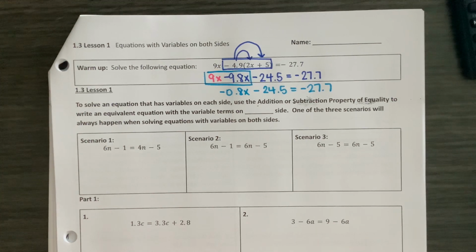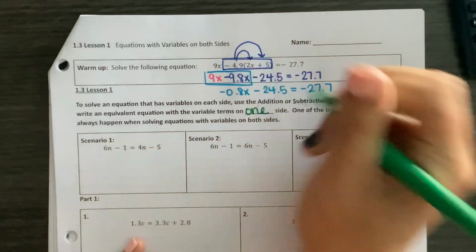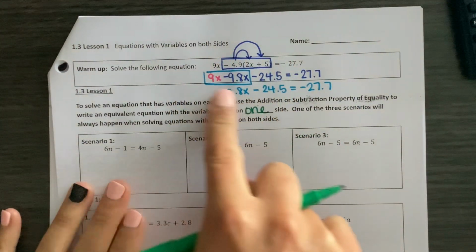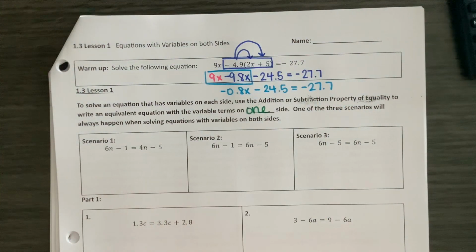So in this lesson, it says to solve an equation that has variables on each side, use the addition or subtraction property of equality to write an equivalent equation with the variable terms on one side. So if you think about all of our other problems, all my variables were on the right. In other situations, they were all on the left. Well, now they're not going to be all on one side, and that's our main goal in order to solve. One of three scenarios will always happen when solving equations with variables on both sides. So we're going to practice.